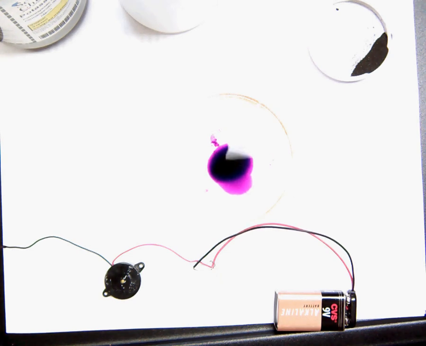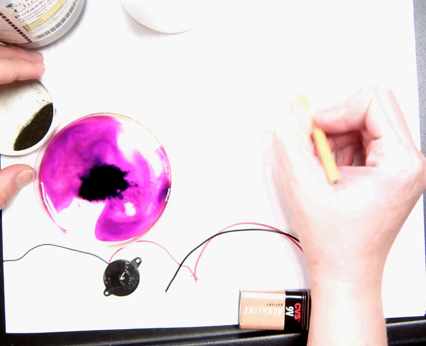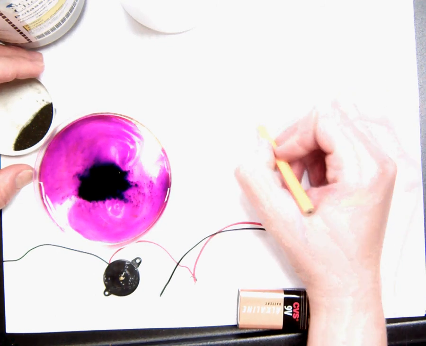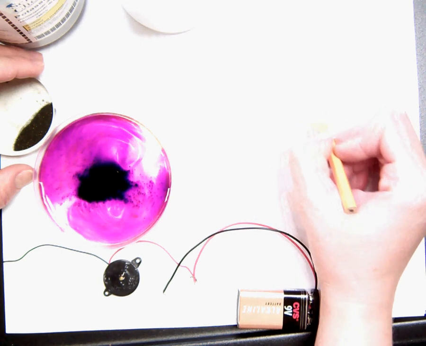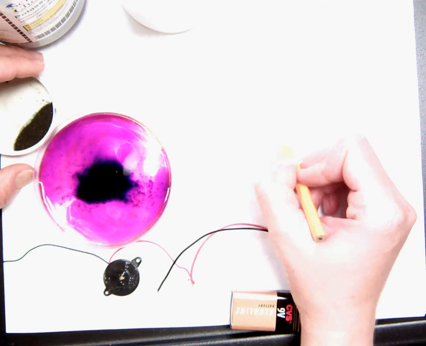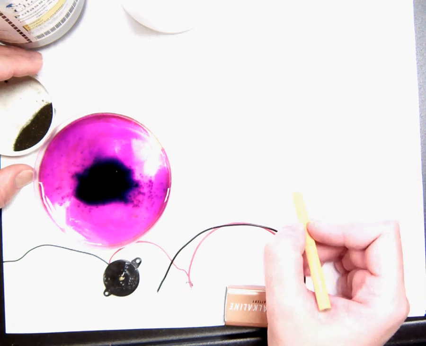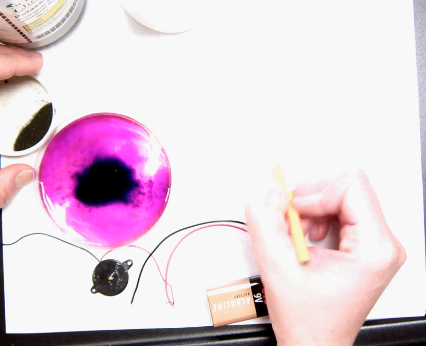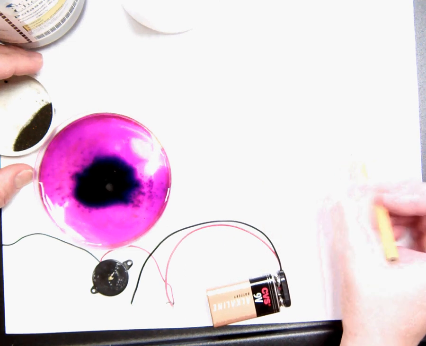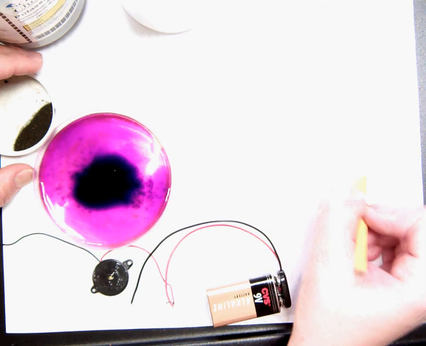So an electrolyte is a compound that conducts electricity when dissolved in water. The opposite of electrolyte would be a non-electrolyte, which does not conduct electricity, even if it's dissolved in water.